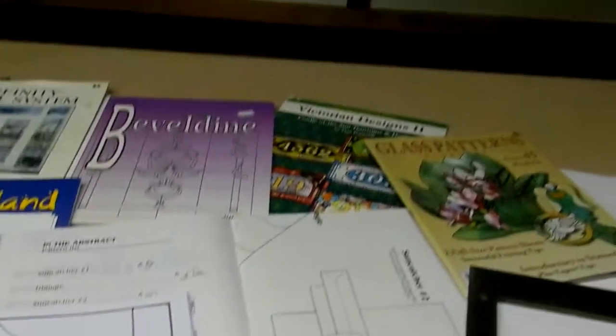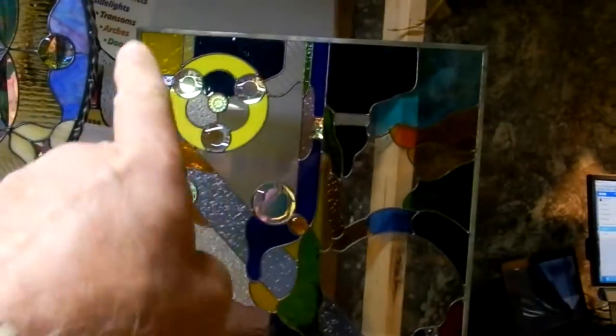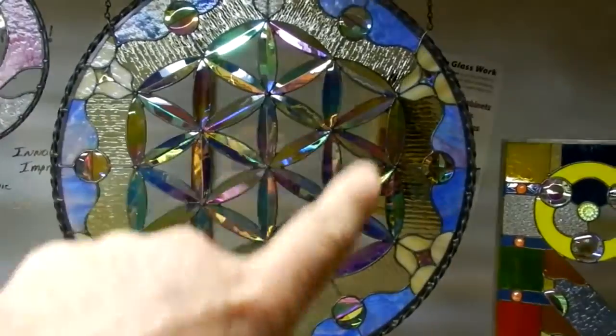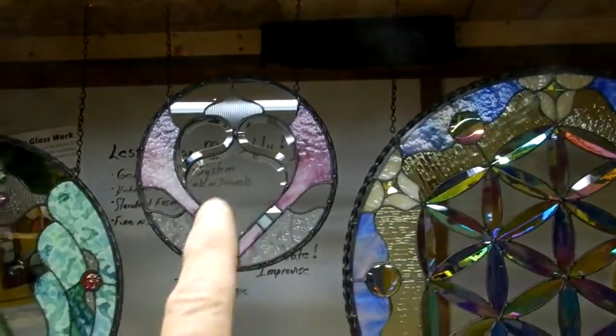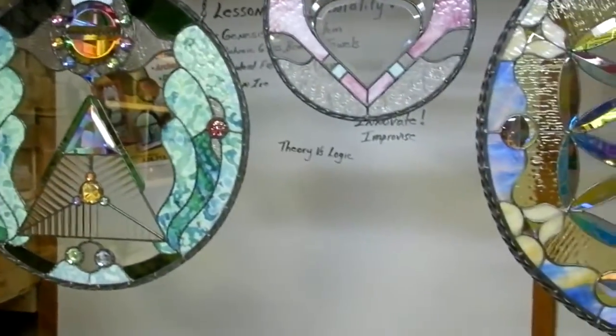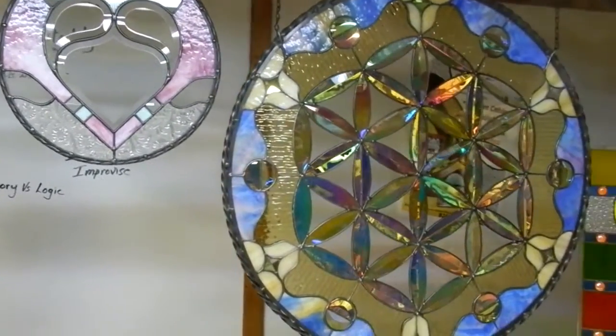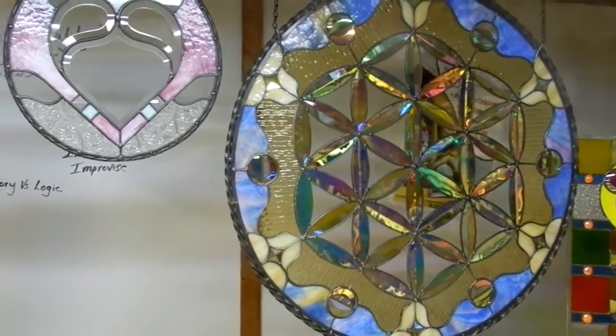I can draft. I can draw abstracts all day long. I can create symmetry or geometry. Here's symmetry, here's symmetry, all day long. But I couldn't draw a frog on a lily pad. Some people are really gifted that way.